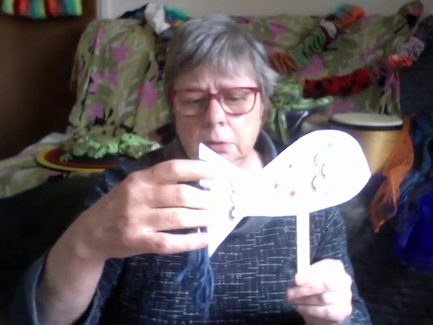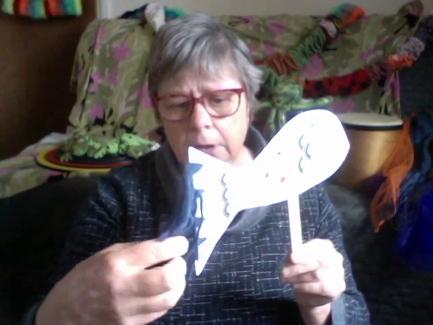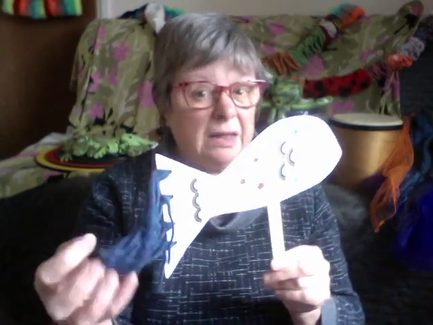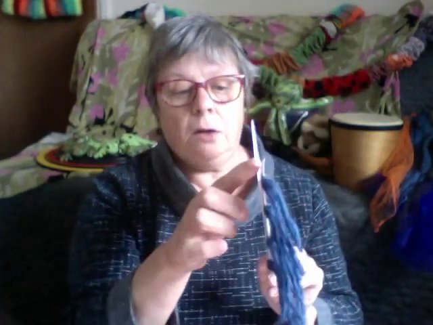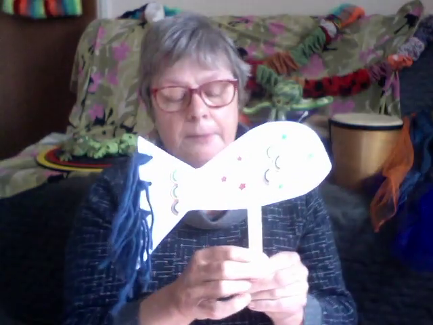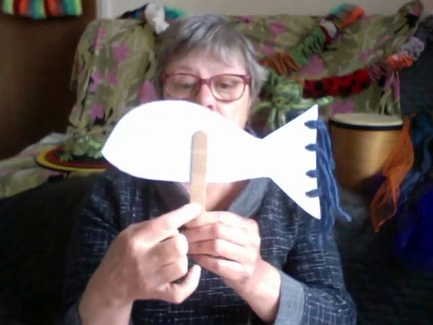And then I put some wool through the holes and tied it into a knot. So it's got a ticklish tail. You could use ribbon or wool or string, anything really that would make a tickly feeling. And then I've put some sellotape across the knots just to make sure that it doesn't come apart. And then the last thing I did was I stuck it onto a lollipop stick.